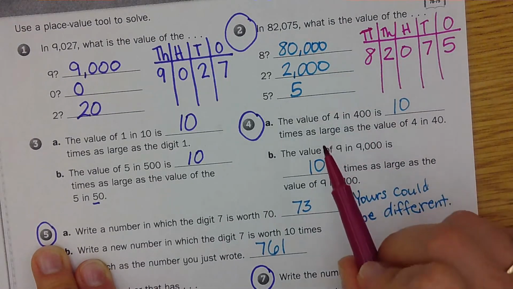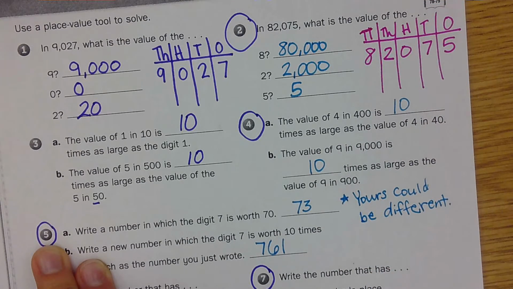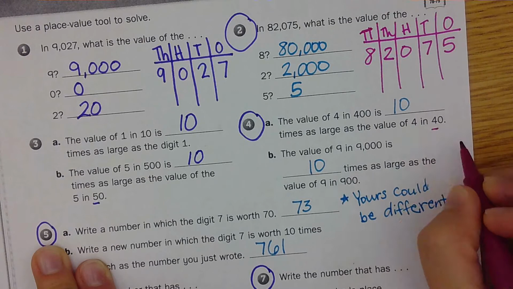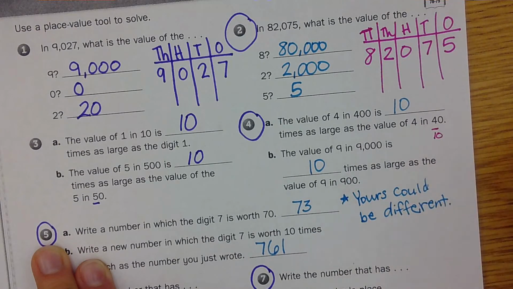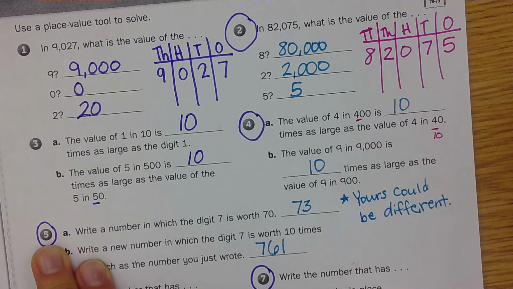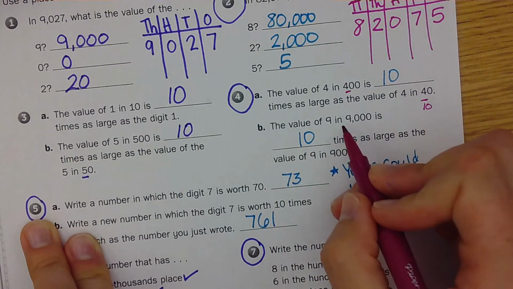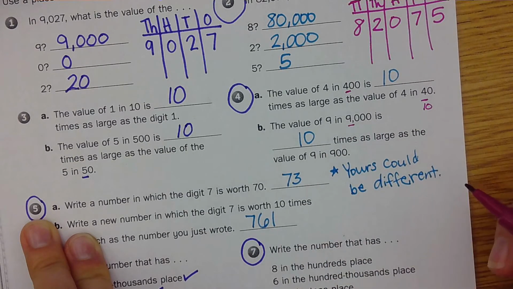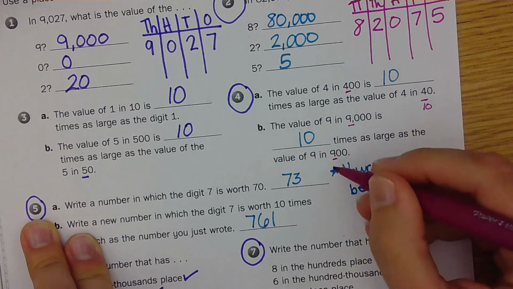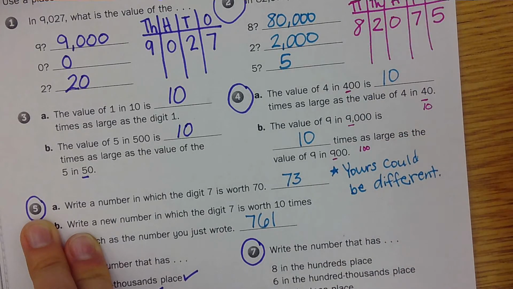All right, then the value of the 4 in 400 is 10 times as large as the value of 4 in 40. Because we know that the value of the 4 in the 40 right here is 10. And 10 times 10 would give us 100, which is where that 4 is, in the hundreds place. All right, then we have for B, it says the value of 9 in 9,000 is 10 times as large as the value of 9 in 900, because that 9 right there is in the hundreds place, and 100 times 10 is going to give us 1,000, and the 9 is in the thousands place.